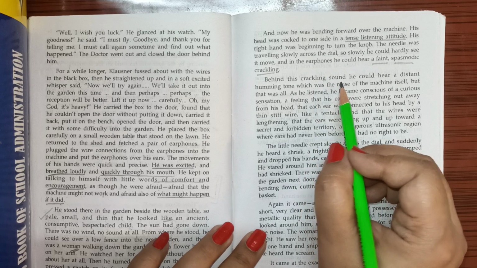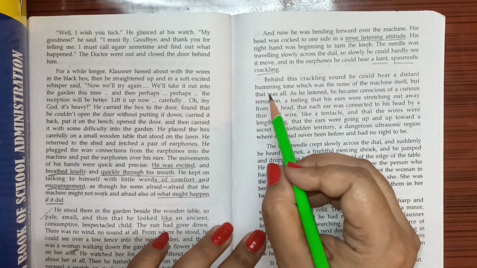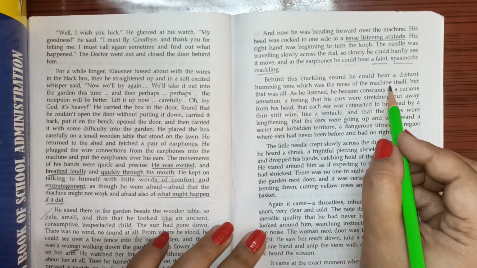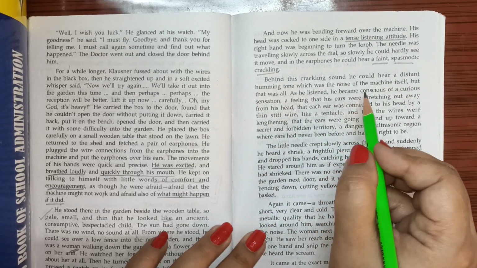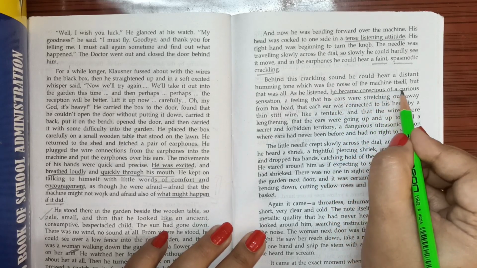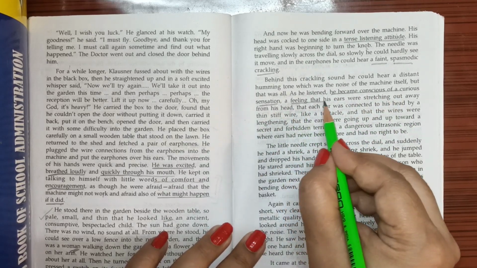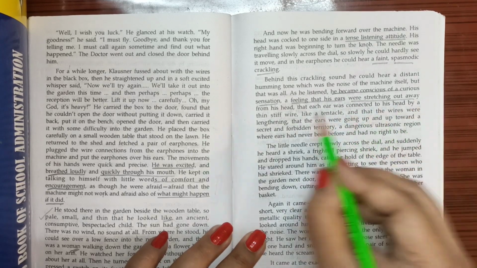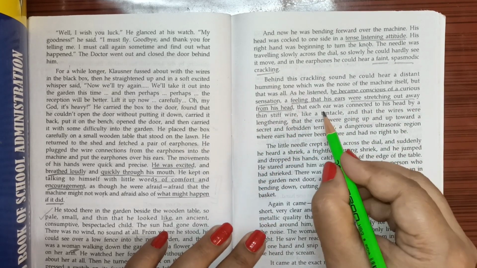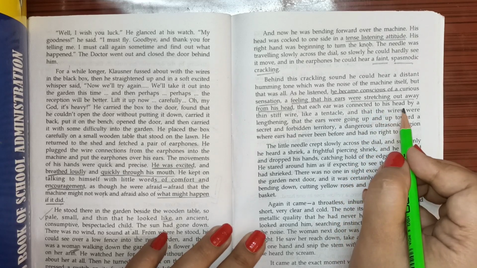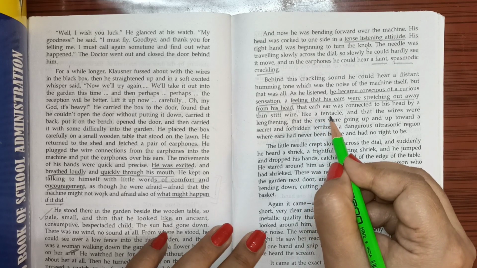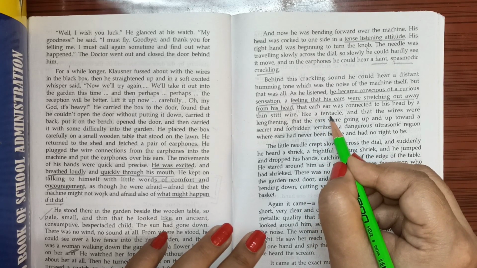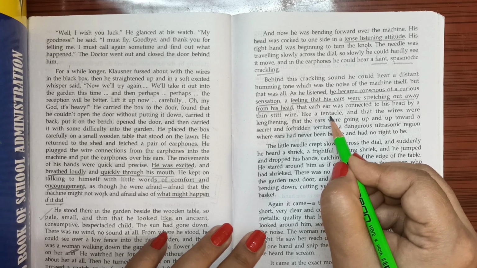Behind this crackling sound, he could hear a distant humming tone, which was the noise of the machine itself, but that was all. As he listened, he became conscious of a curious sensation, a feeling that his ears were stretching out away from his head, that each ear was connected to his head by a thin, stiff wire like a tentacle. We all know the meaning of tentacle: a slender, flexible limb or appendage in an animal bearing sense organs.